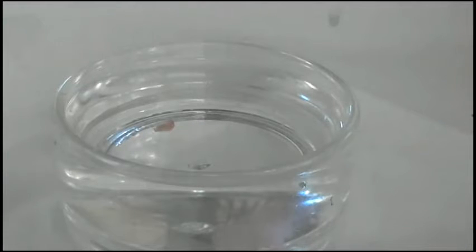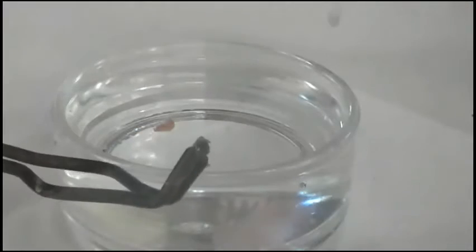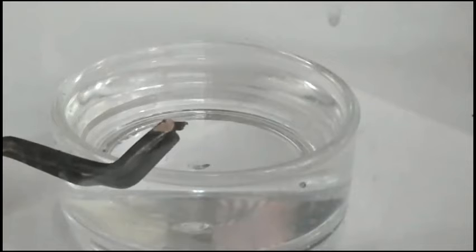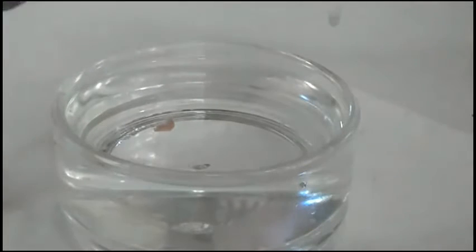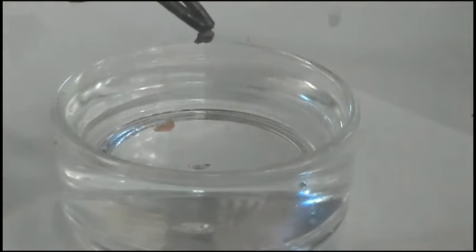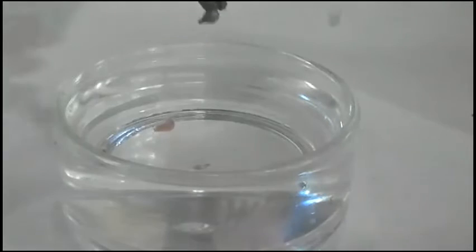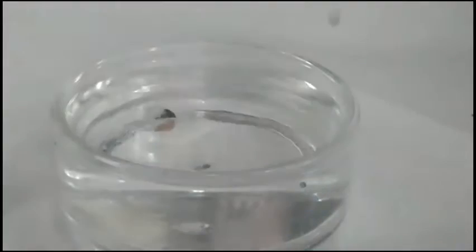I'm not going to put my conductor on there, but does that look gray and shiny? Yeah, it looks gray and shiny. You can't see it from there, but it's gray and shiny. And now you're going to describe what happens, which means you just write down what happens when I put it in the water.